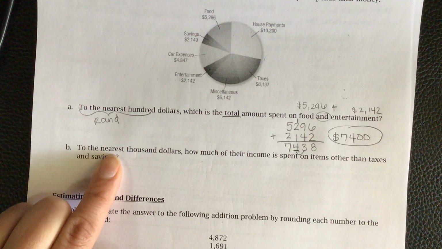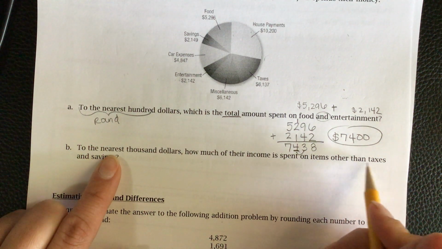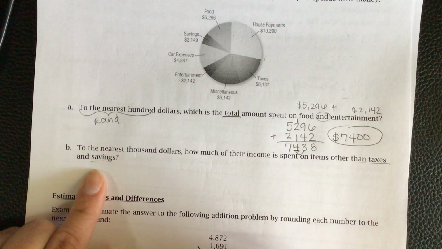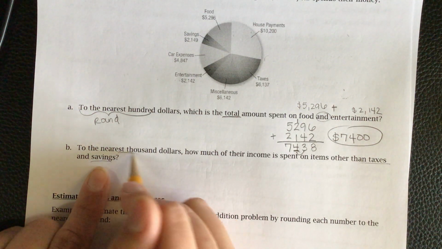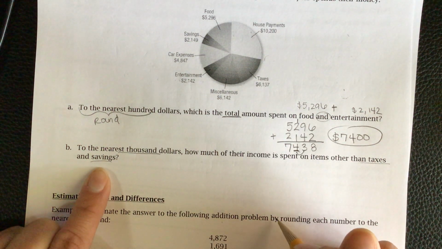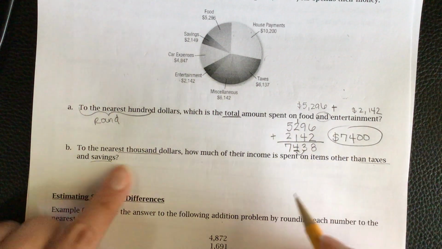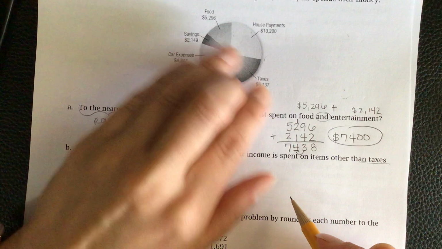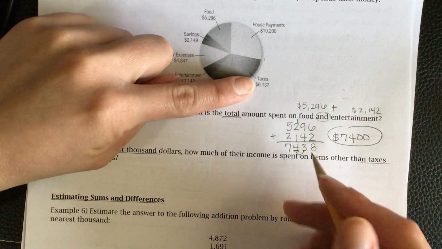To the nearest $1,000, how much of the income is spent on items other than taxes and savings? Okay, and we're rounding to the nearest 1,000. So everything but taxes and savings. So taxes and savings, we're going to take those two out. So we're going to start with the others.